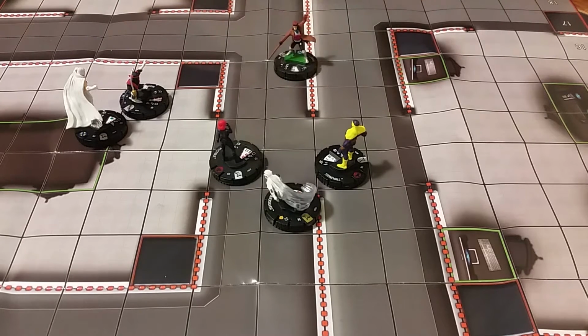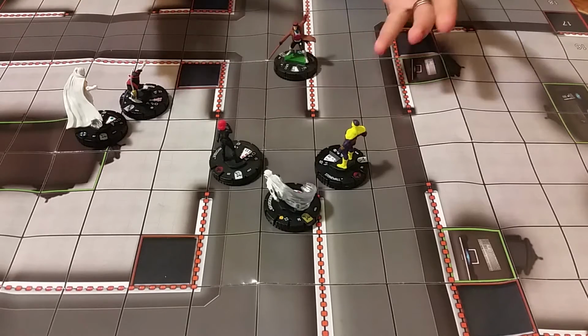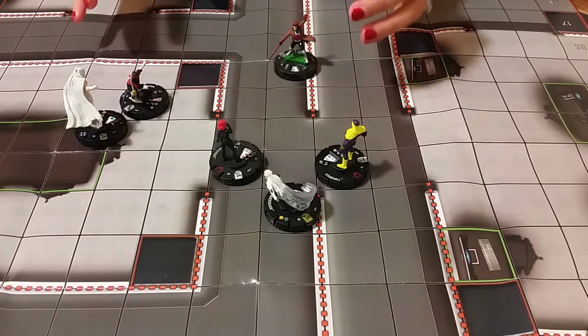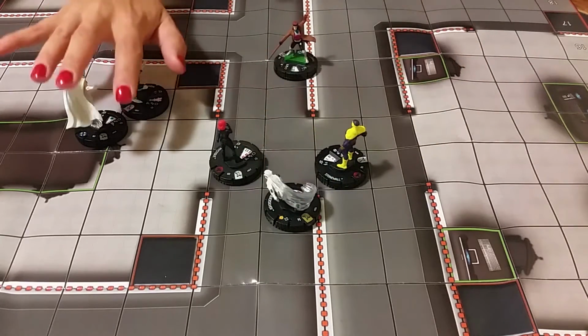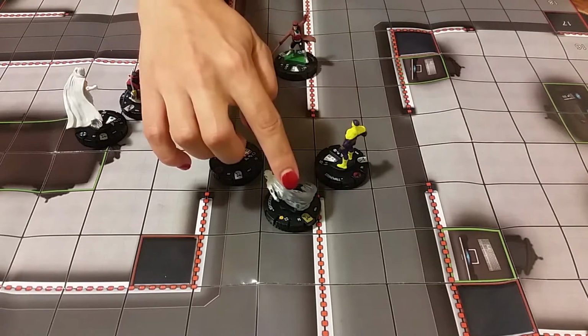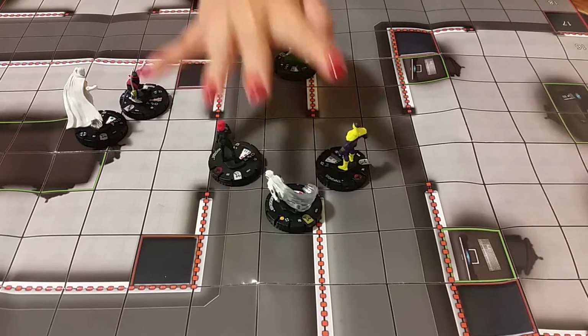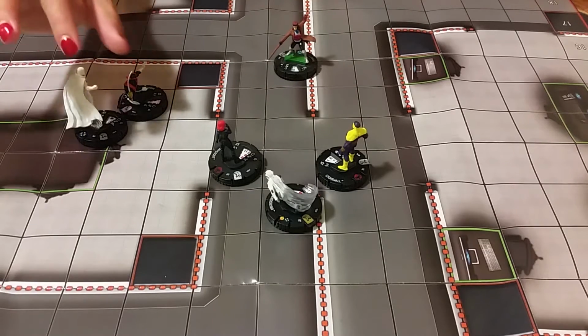Now, the other thing to note with targeting characters is that you can target in pods. So we've got these characters here, we've got these characters over here. We target Quicksilver to splash to Stonewall and Mystique. We target Nightcrawler to splash to Magneto.